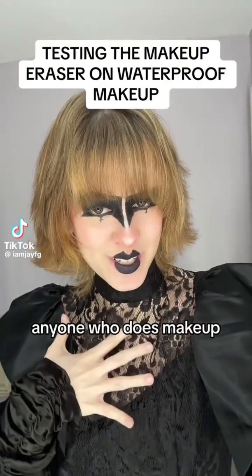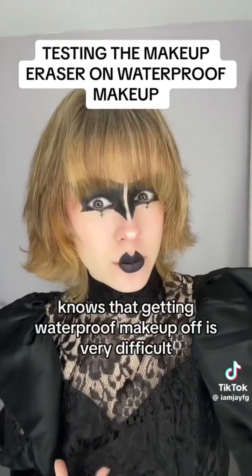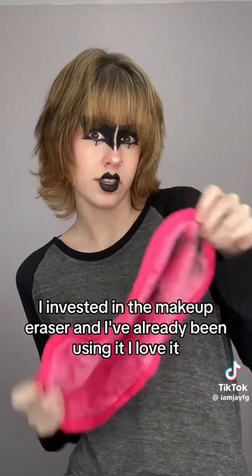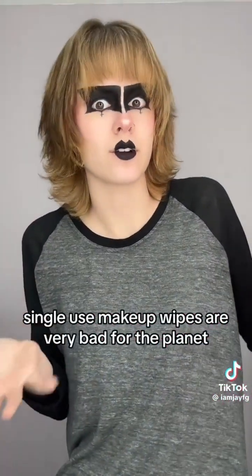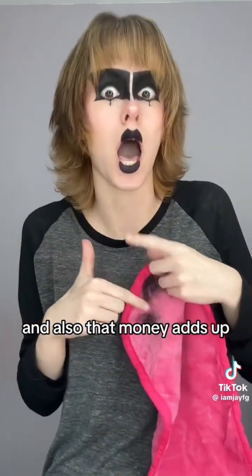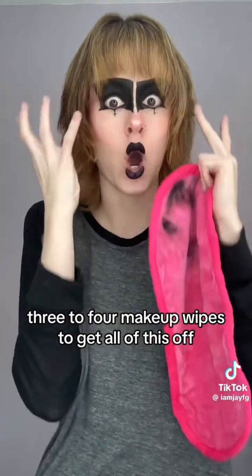Anyone who does makeup, especially trad goth, knows that getting waterproof makeup off is very difficult. I invested in the makeup eraser and I've already been using it. I love it. Single-use makeup wipes are very bad for the planet, and also that money adds up, especially when it takes like 3 to 4 makeup wipes to get all of this off.